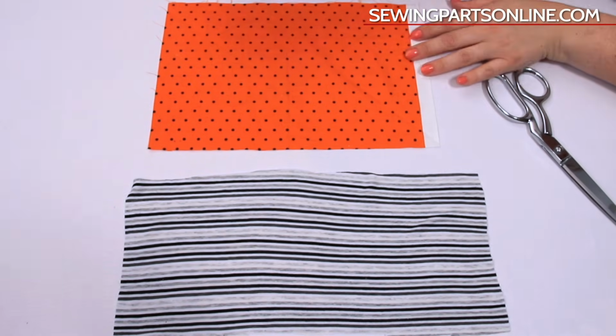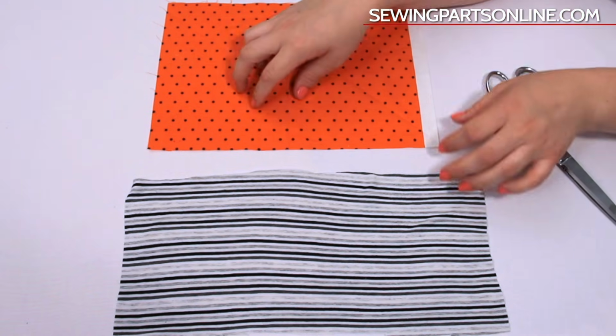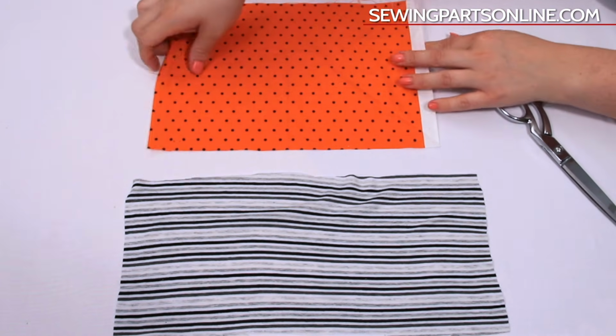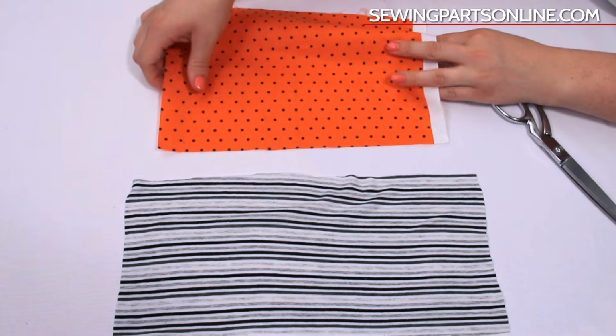For the sake of simplicity, I like to group fabric into two categories, stretchy and non-stretchy, aka woven. It all depends on how the fibers are interlocked.